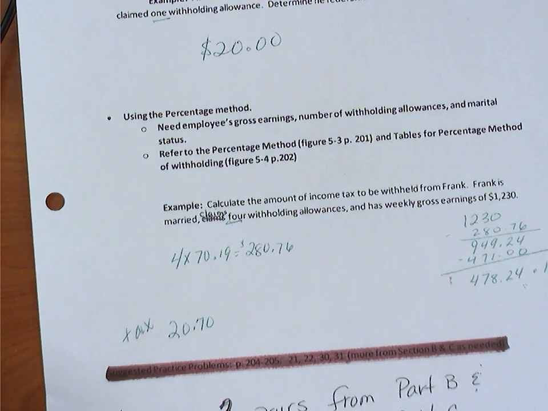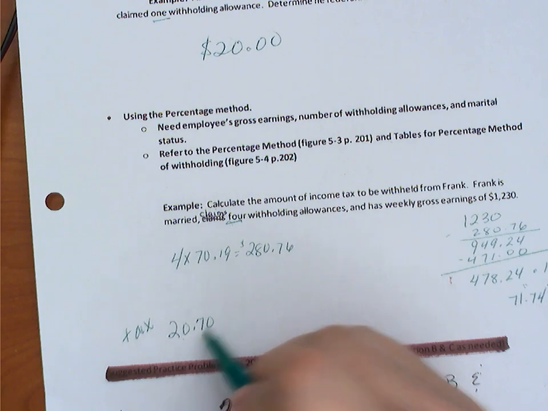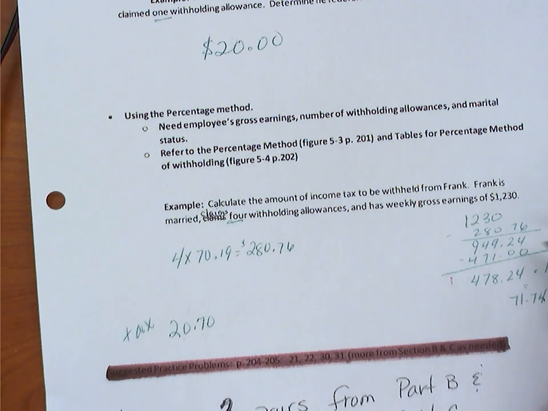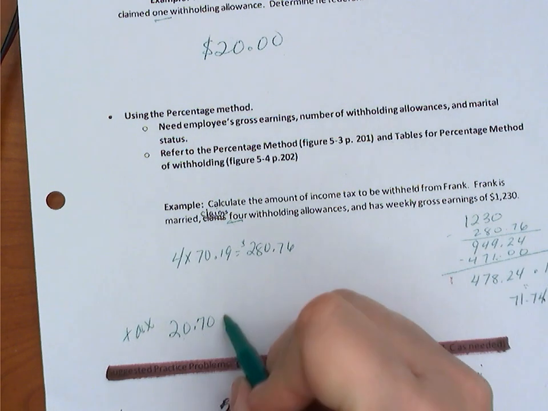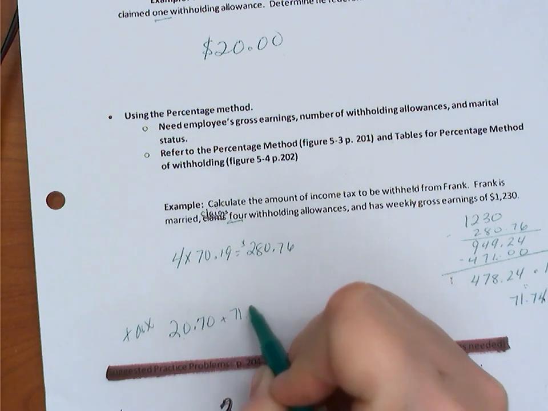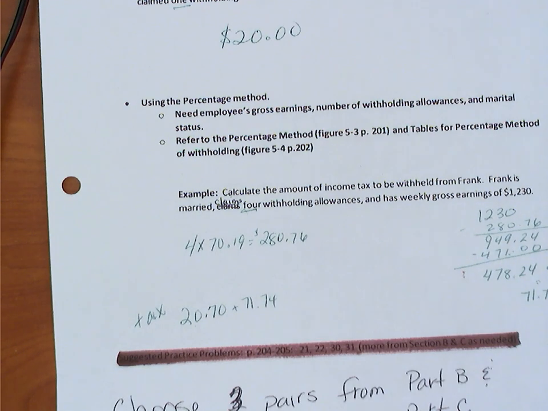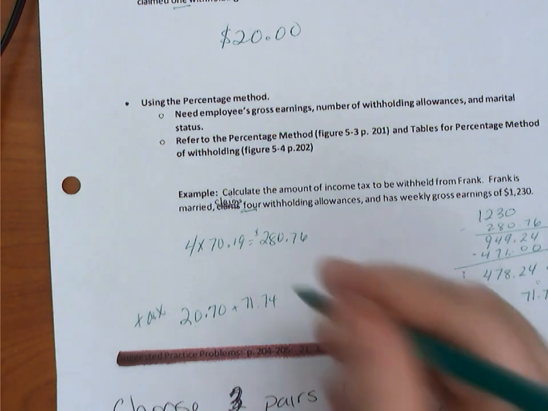That's going to give me $71.74. So his income tax is going to be $20.70 plus the 15% on the amount over the $471. I'm going to add those together, and Frank is going to owe $92.44.